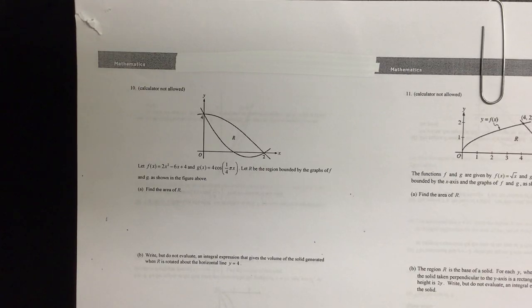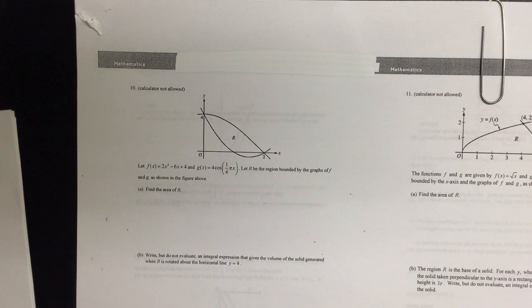Let f of x equal 2x squared minus 6x plus 4, and g of x equal 4 cosine of 1 over 4 pi x. Let R be the region bounded by the graphs of f and g, as shown in the figure above. Find the area of R.